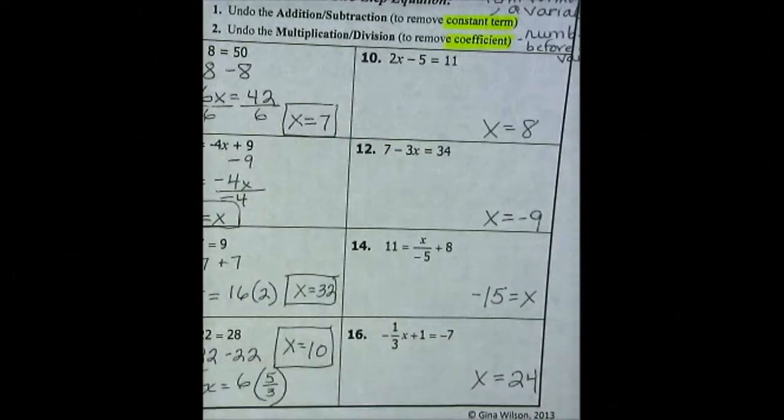So check through those. If you didn't get the correct answer, go back and try to rework them again, see if you can get that answer, and then if not, we'll discuss what to do to work those problems correctly tomorrow in class.